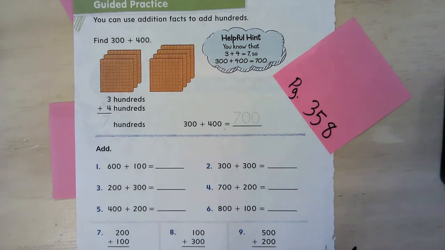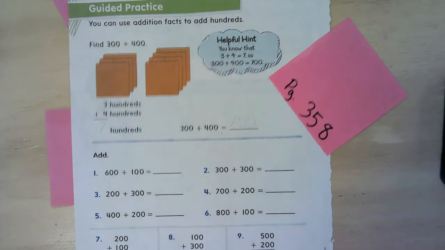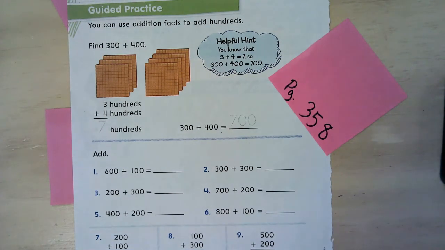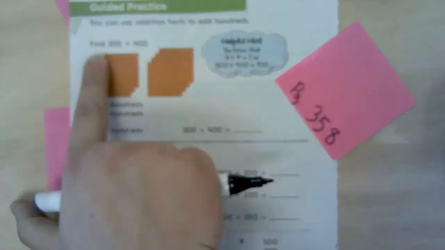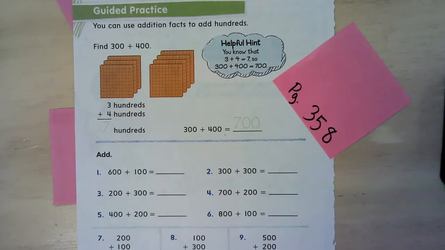Now, as we go over page 358, whenever I'm going to use my marker and write on my page, I'm going to ask for you to do the same thing. I want you to be marking on your page the same things that I'm doing here. So here we have find 300 plus 400. So I'm going to go ahead and take a look.